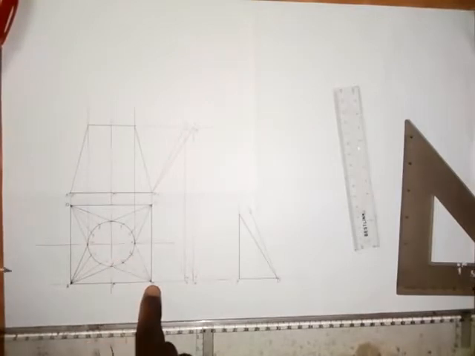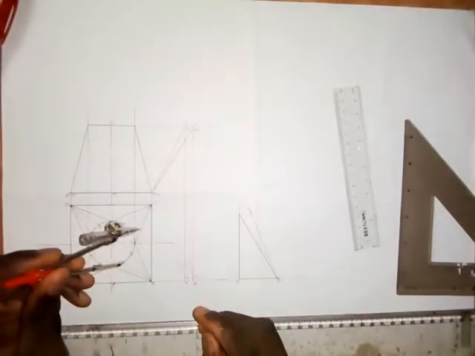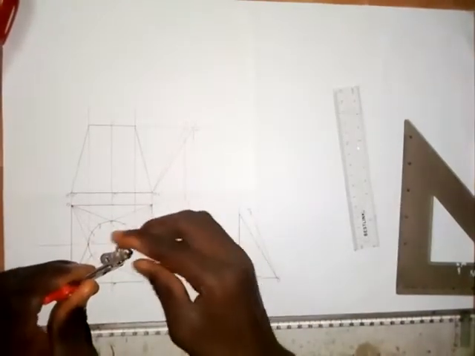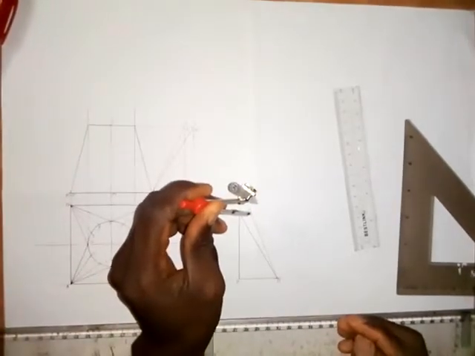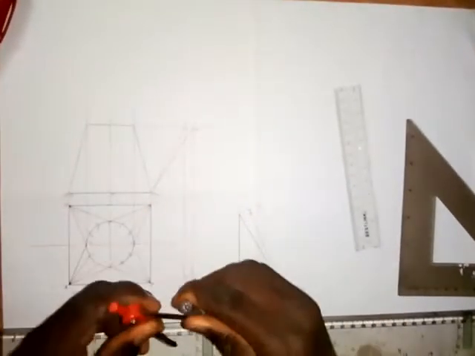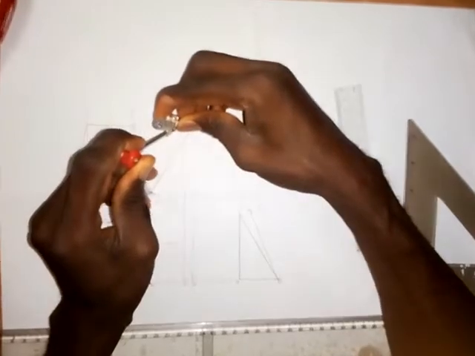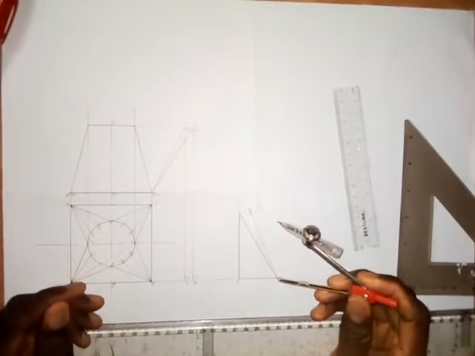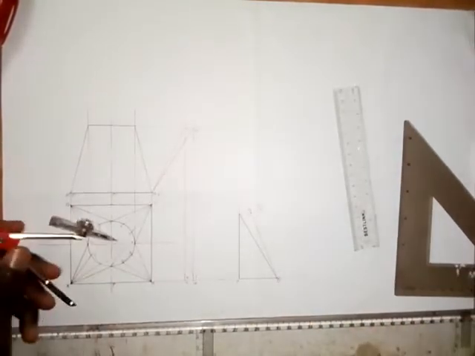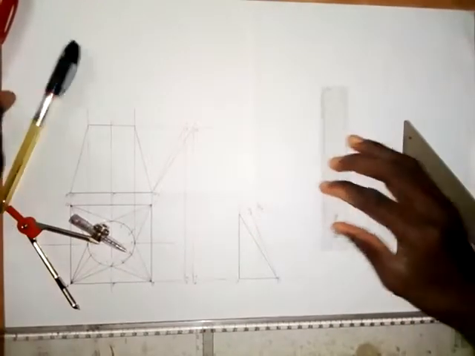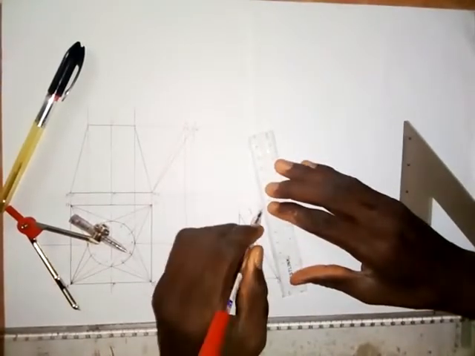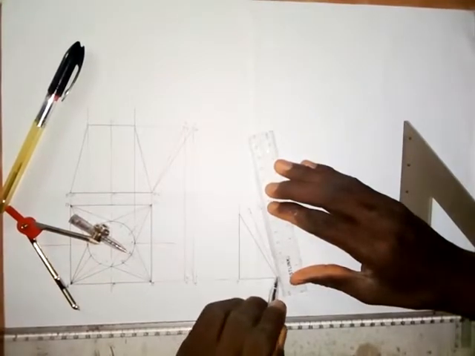So next we want to produce line 3B. So take this arc 2, 3, which is also the same as that of 1, 2. Put it at this point 2 here, and you make an arc here. Then take the true length of 3B, put it at point B here and make an arc here. So this is point 3. Then we draw a line. So this is line 3B.